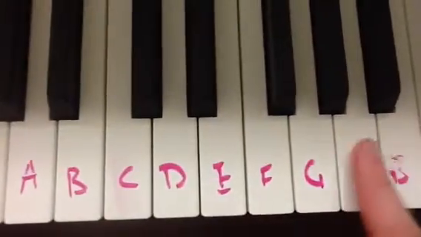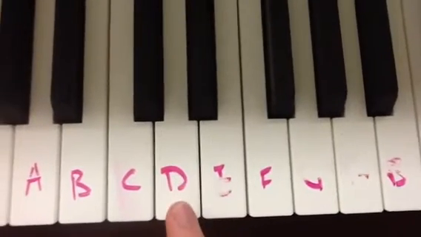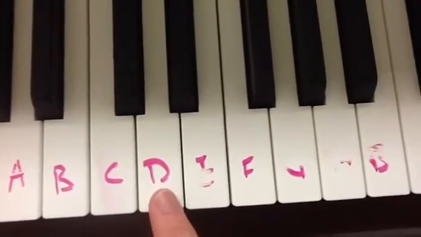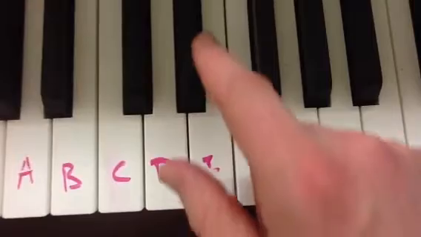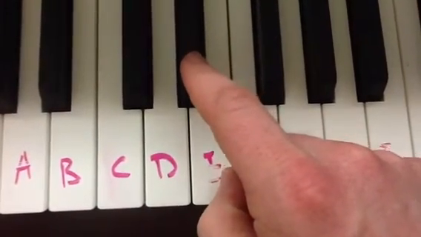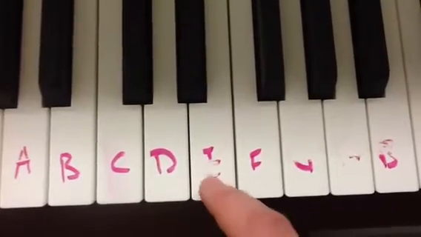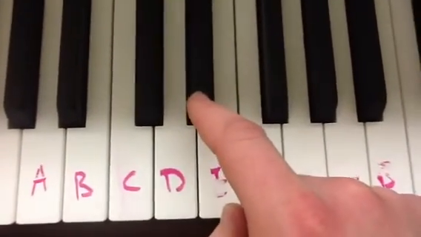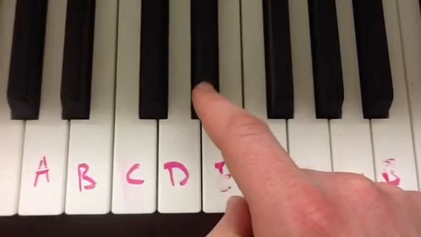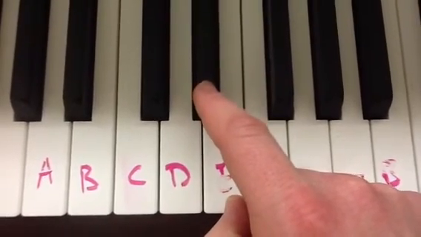For example, let's take a look at the note D. D sharp would be here, the black key in between D and E. But D sharp is also E flat. So this black key shares two different names. It's D sharp and it's E flat.